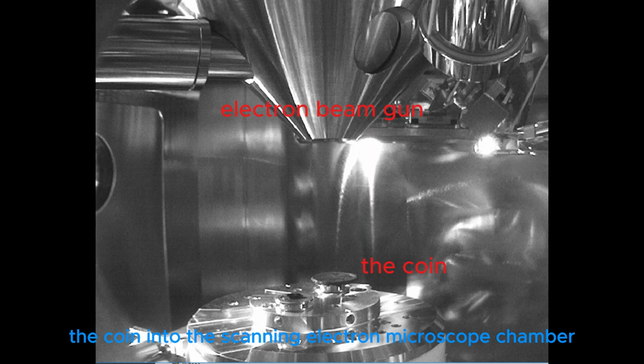I place the coin into the scanning electron microscope chamber and prepare it by evacuating air to create the perfect vacuum for the electron beam.